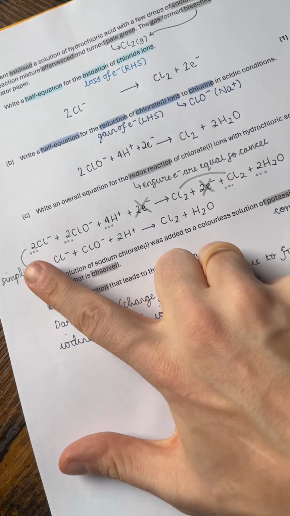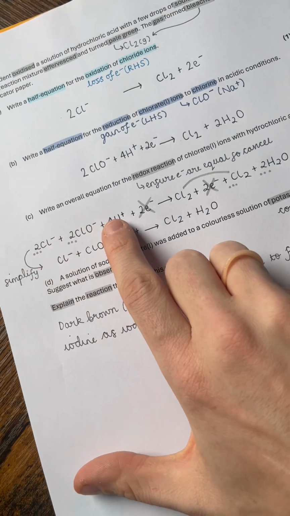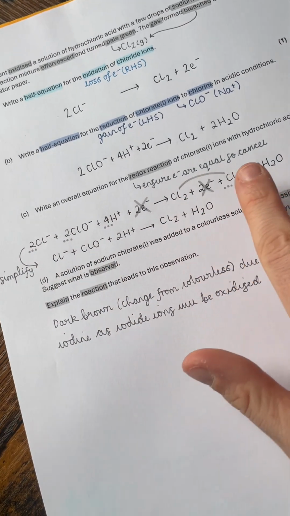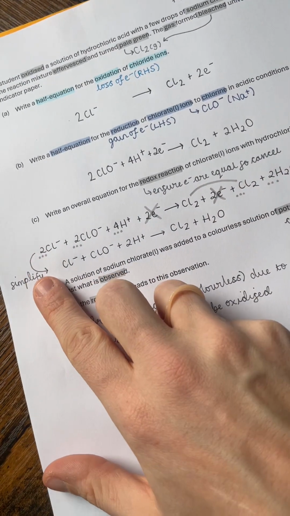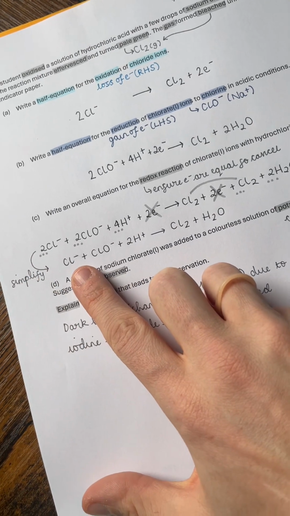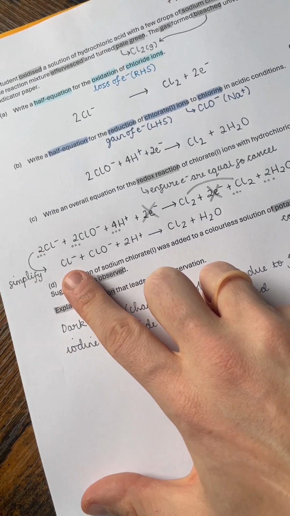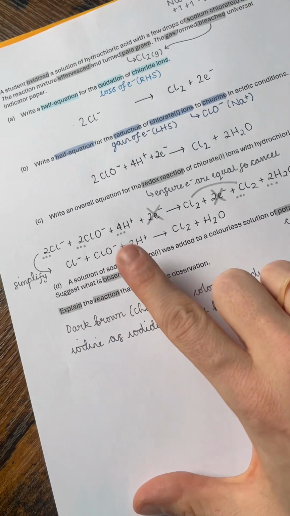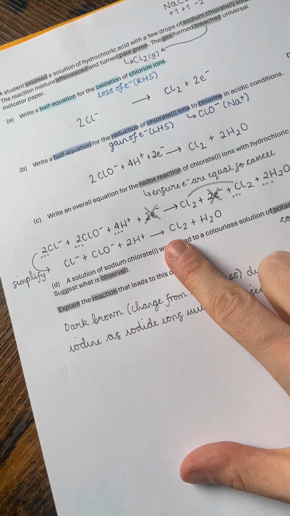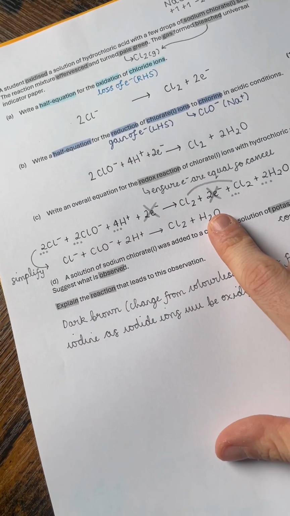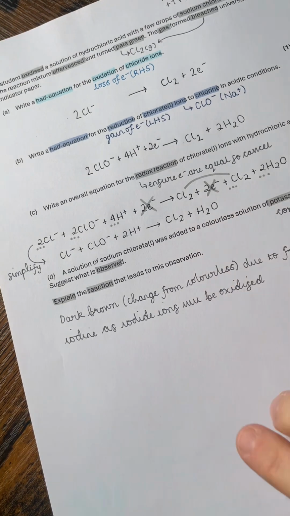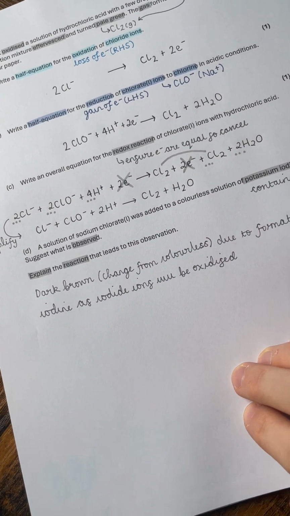But then looking at the balancing numbers, we had 2, 2, 4, 2 and 2. So we should always then simplify that where we can. So my final answer is 2Cl⁻ + ClO⁻ + 2H⁺ makes Cl2 and H2O. And that would be my final redox equation there.